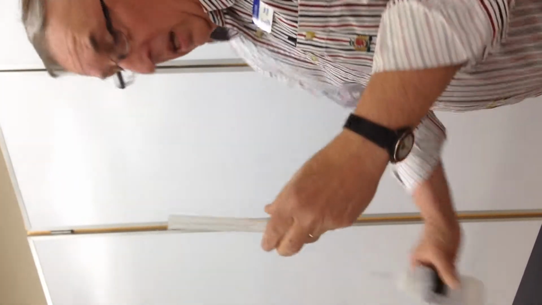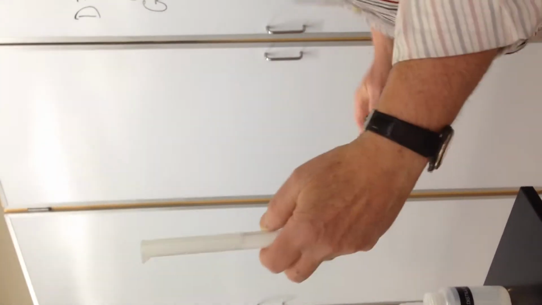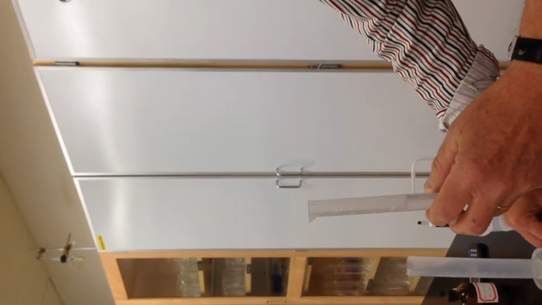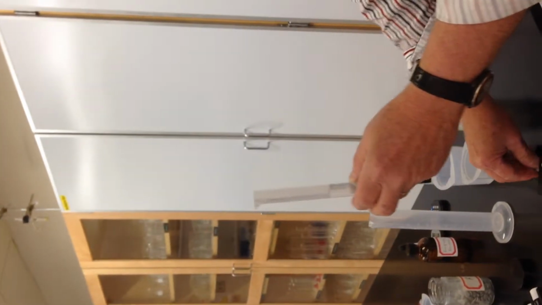All right, so I've got 4 mils of water in my graduated cylinder. Now I'm going to, by displacement, put the metal in here.